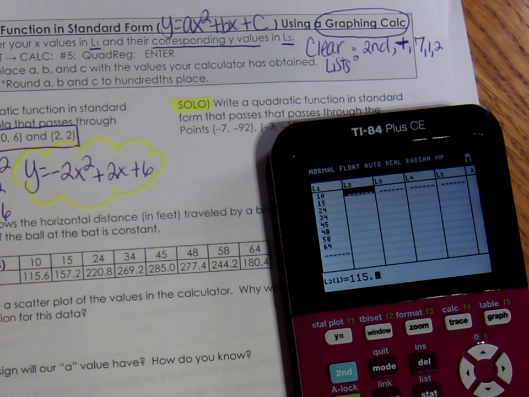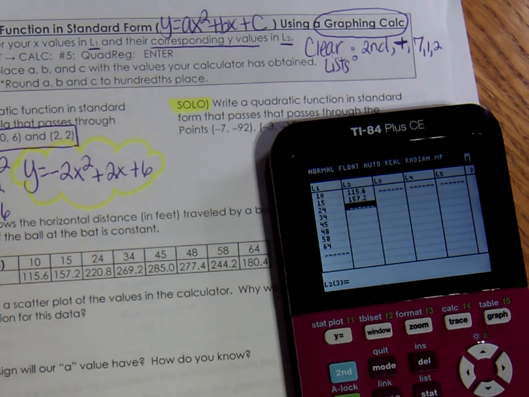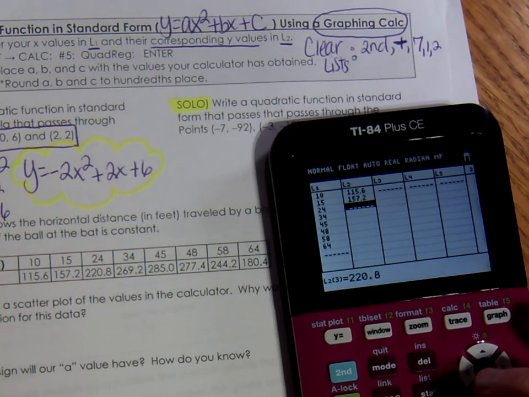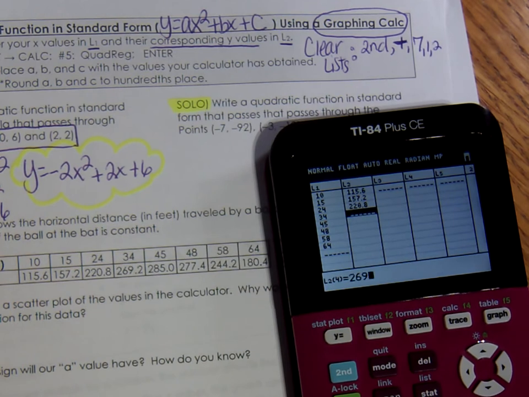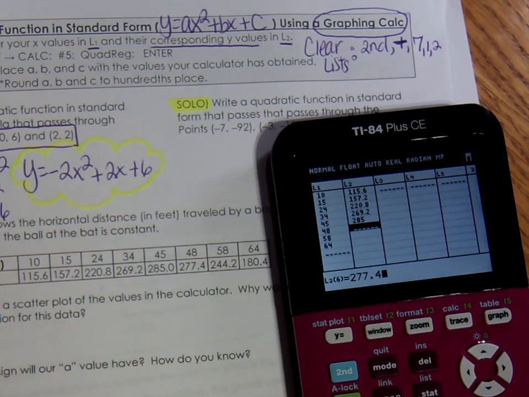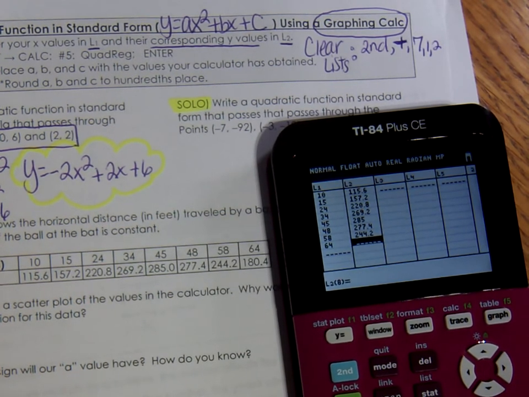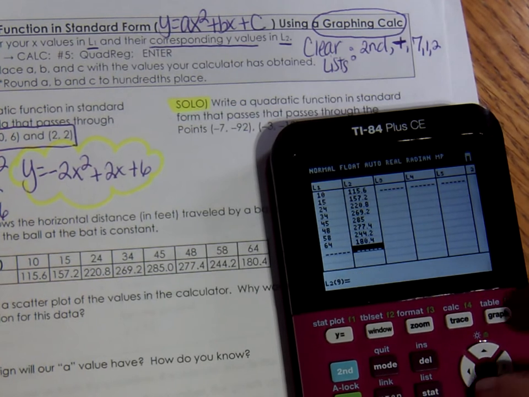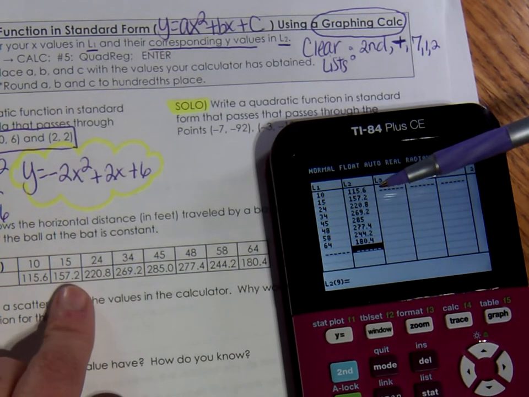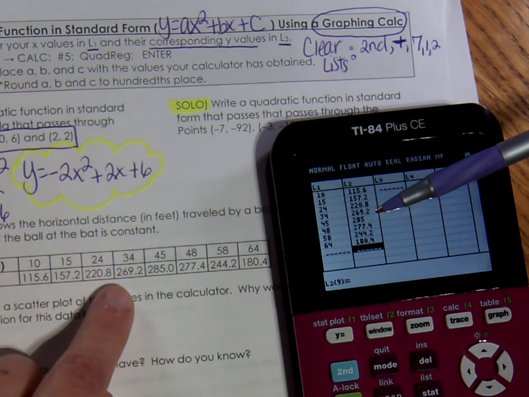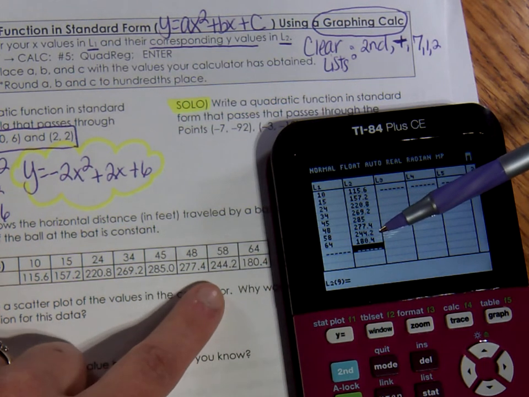115.6, down arrow, 157.2, 220.8, 269.2, 285.0, which is just 285, 277.4, 244.2, 180.4. And I'm going to go back and verify that I entered everything correctly. All right, it looks good.